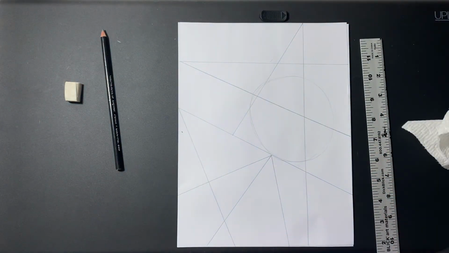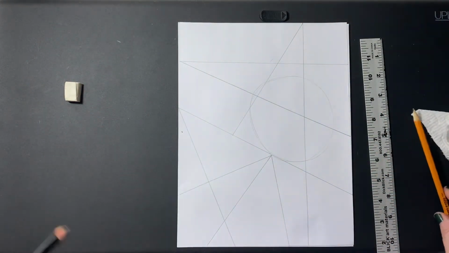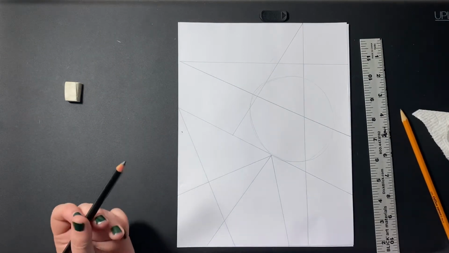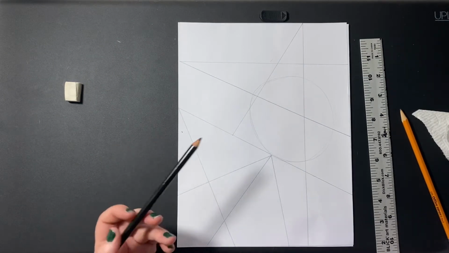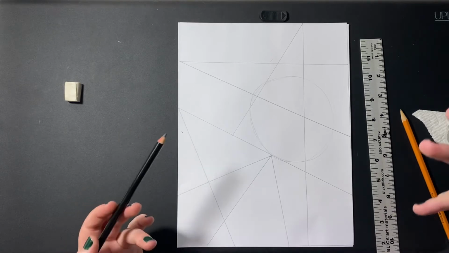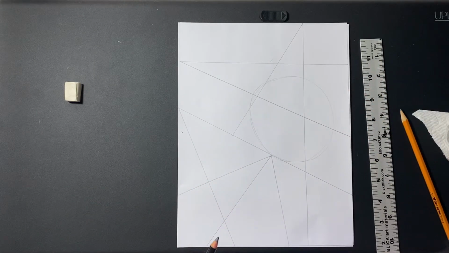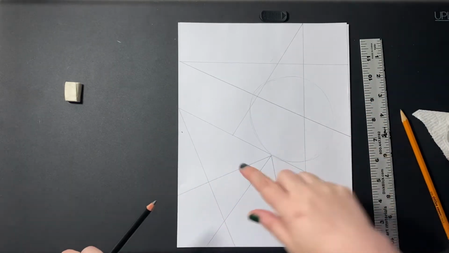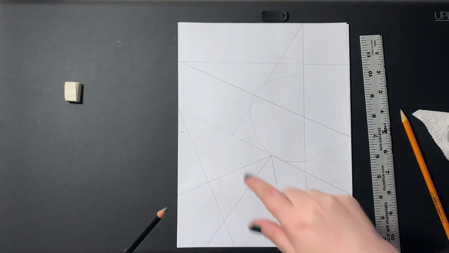Then I'm going to take my pencil and figure out my light source for each shape. Since we're shading these shapes and we want them to look separated, each shape is going to have its own light source. And a light source is where the light is hitting the shape, so where it's the lightest.